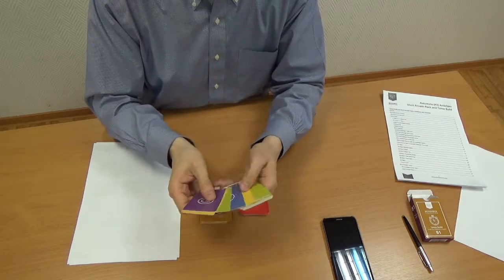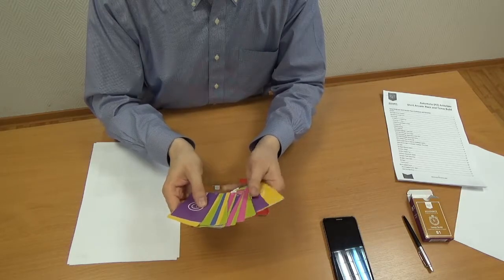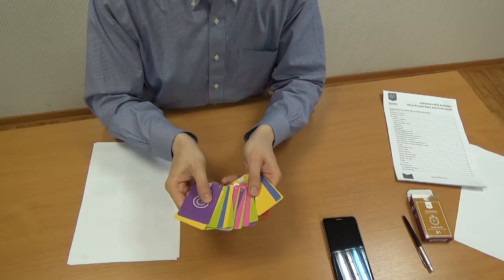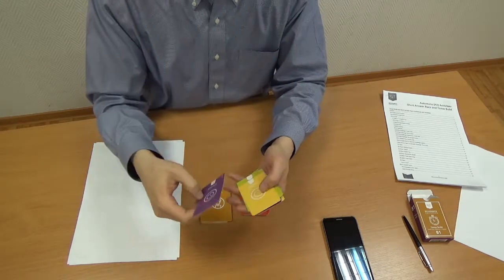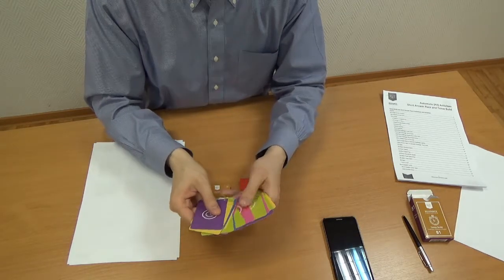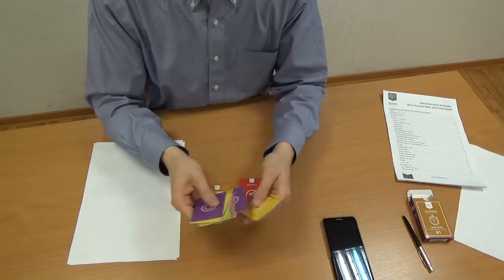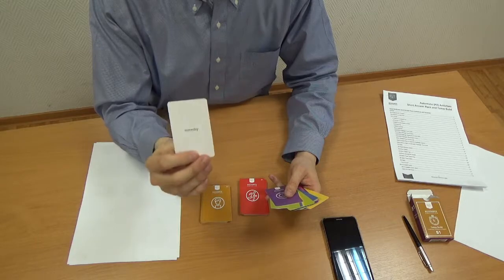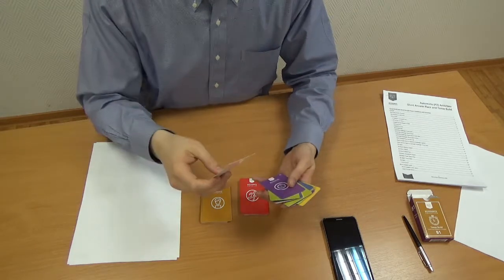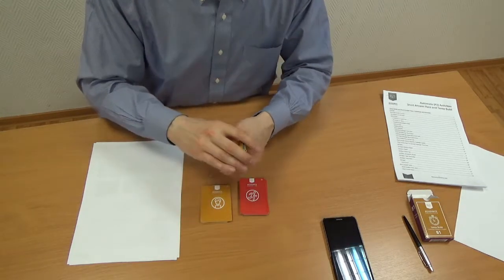Now in these sets you'll see the different colors. The different colors represent a different time. So purple right here is in 2015, past. So all purple are past. So if I want to practice only past, I'm going to take out all the purple. If I want to practice only future, I'll take yellow. If I want to practice past and future, I'll take yellow and purple.